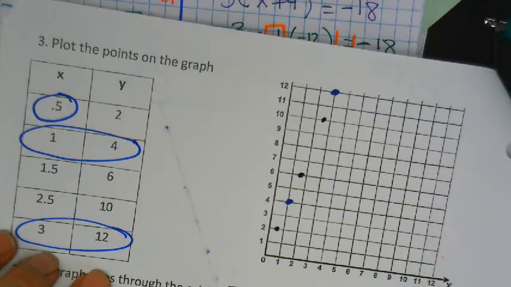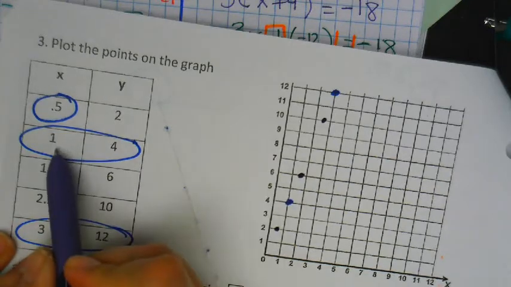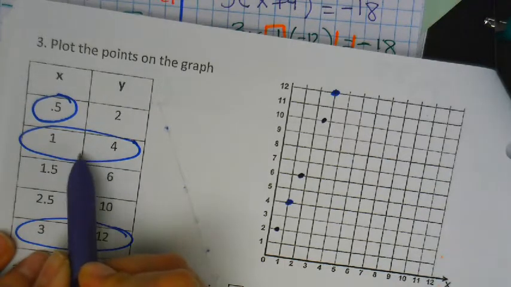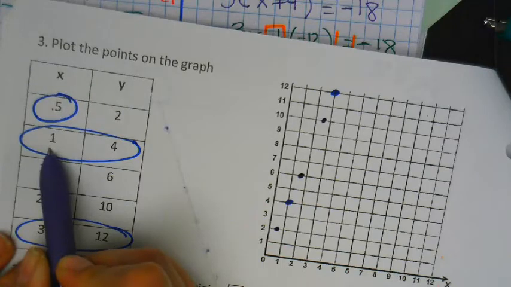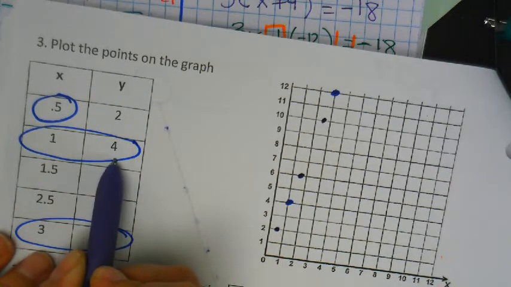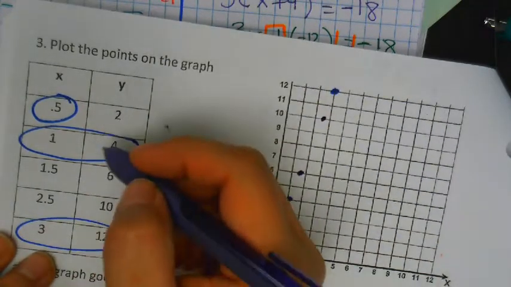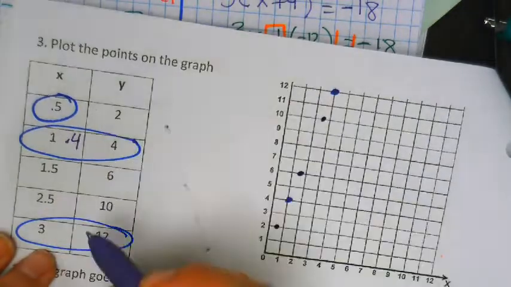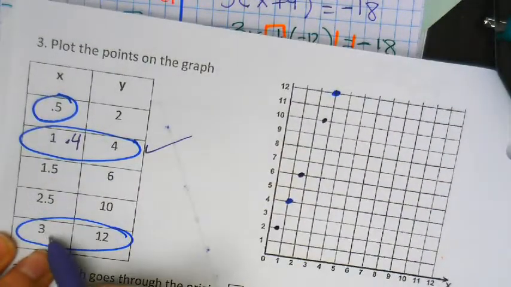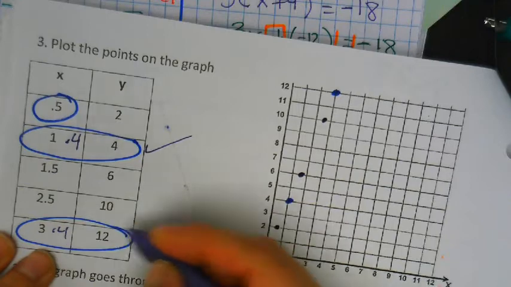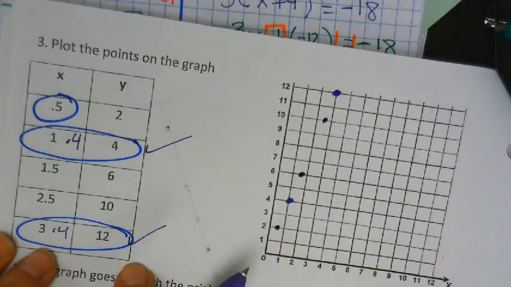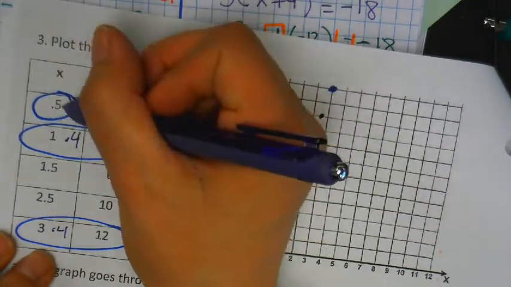Well, what's my unit rate if I look at 1 right here? It would say, no, look at 1. How do I go from 1 to 4? Times what? Times 4. That checks off. What's 3 times 4? 12. Okay, that checks off. What's 0.5 times 4?